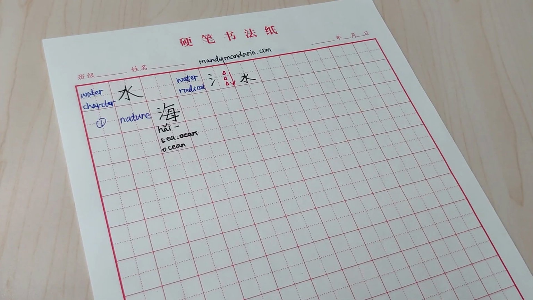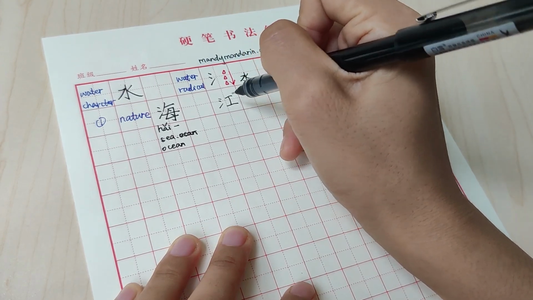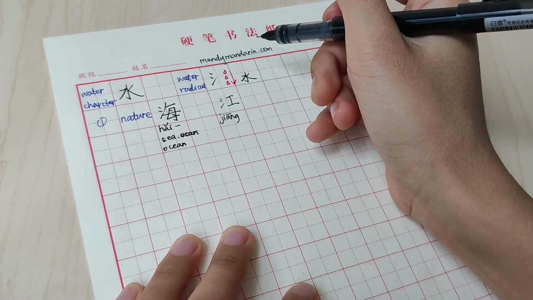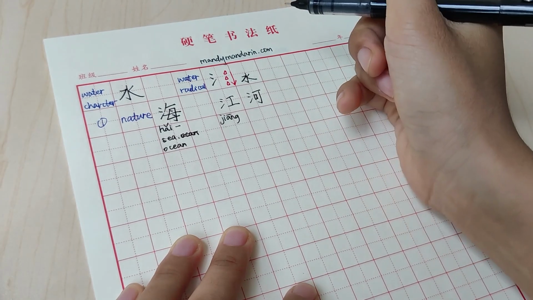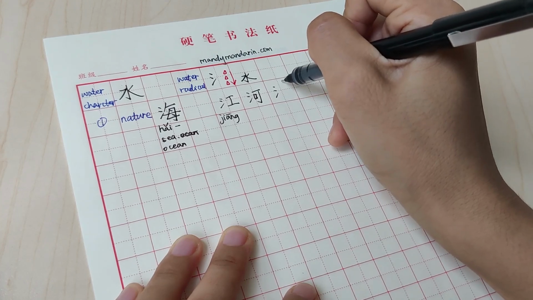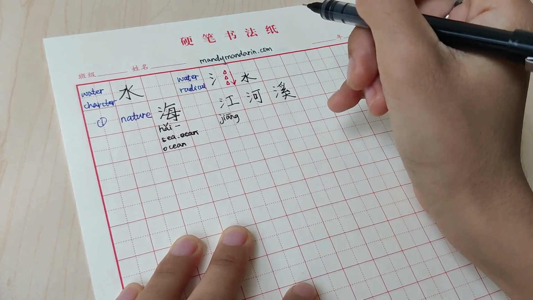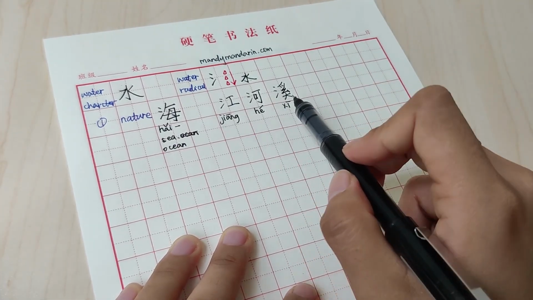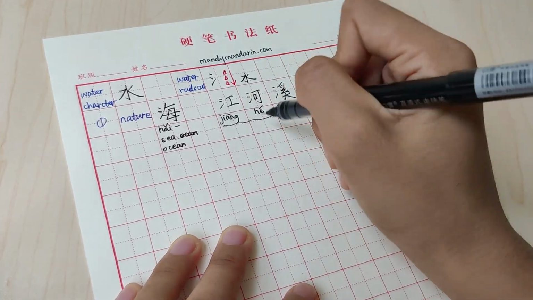Besides 海, there's a lot more words. For example, there is 江, and there is 河, and there is 溪. I have to put them all together because all of them means river.